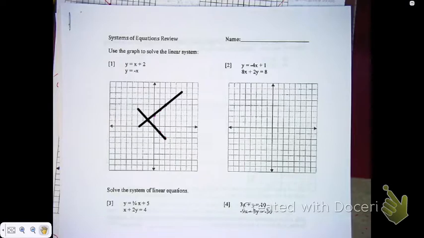Okay, and so what's our point of intersection? Negative 1, positive 1. Very good, Nathaniel. So right here's where they intersect. I come right here to negative 1. I go up 1 for my y. And so I got negative 1, positive 1 for my ordered pair. Okay. So that would be our solution to our system. So make sure you write your ordered pair on there. Write negative 1, comma, positive 1 in parentheses.